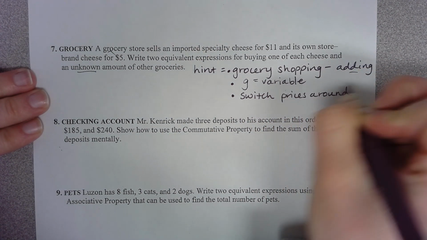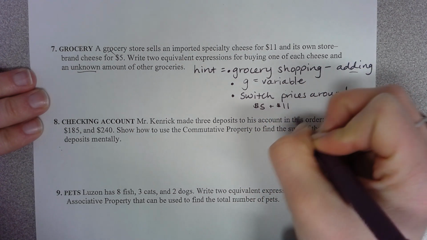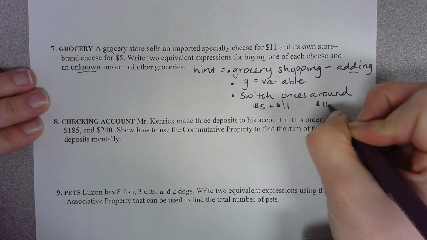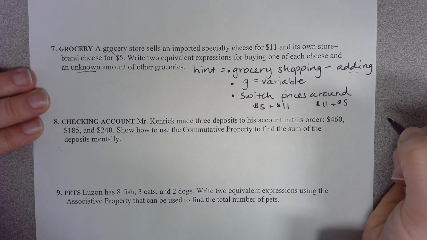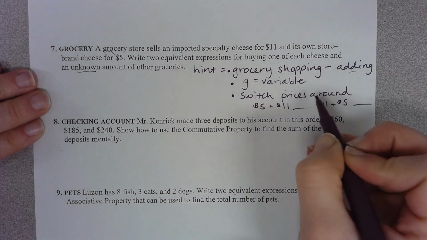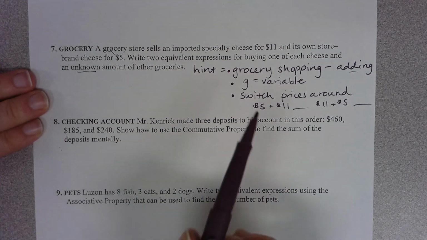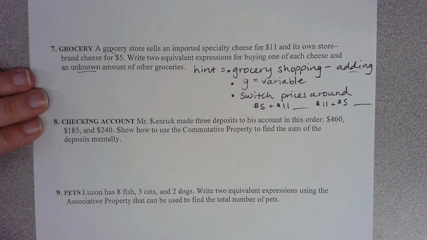And I'll give you this part here. So 5 plus 11, and then you have to finish that, 11 plus 5. Okay, now there's something else missing with each one of these, so this is not your answer. These are just some hints to guide you to your answer here. If you want to copy these hints down, you are more than welcome to.